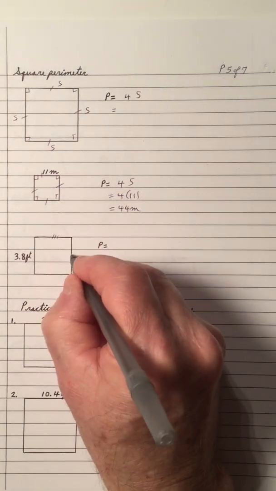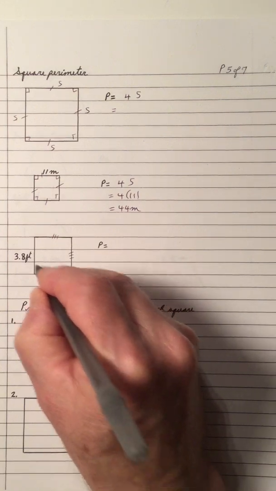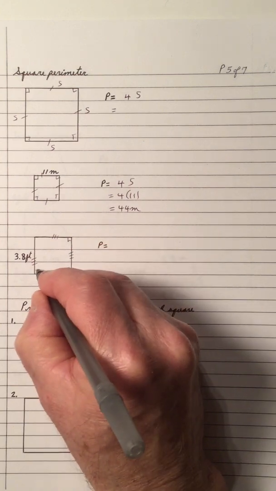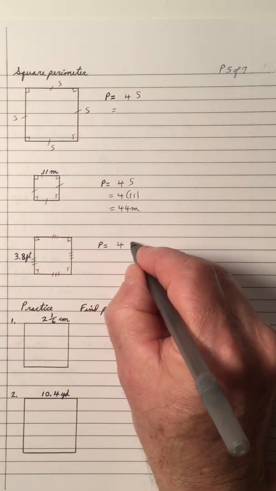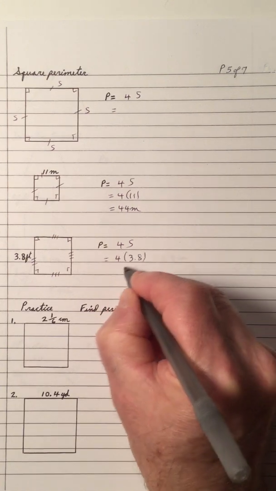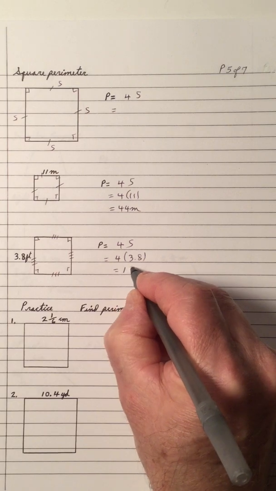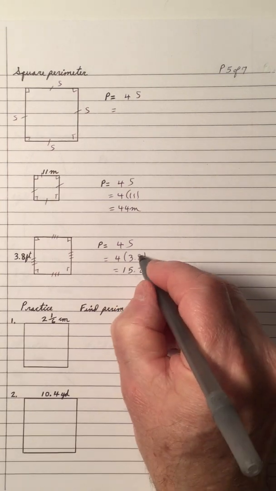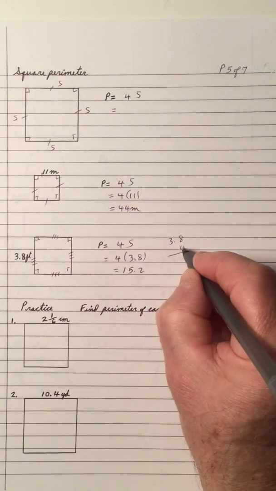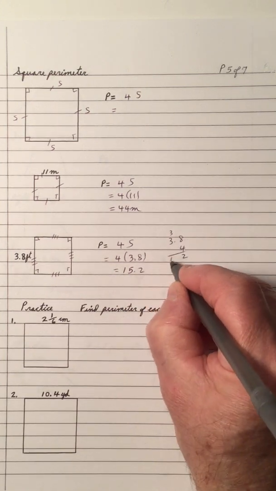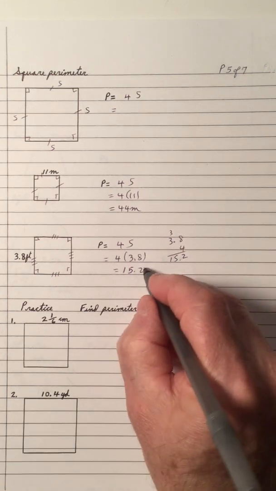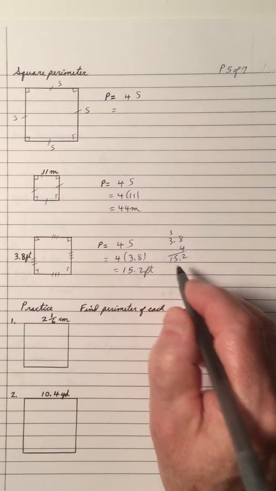And again, we mark 3 sides this time, just for something a bit different. All the sides are equal. We have all 4 right angles as a square. So 4S is the perimeter, and it's 4 times 3.8, and we get 15.2. Use your calculator, or again, just for a bit of fun, 4 times 8 is 32. You carry the 3, 15, and you have 1 decimal place. So 15.2, and it's feet.